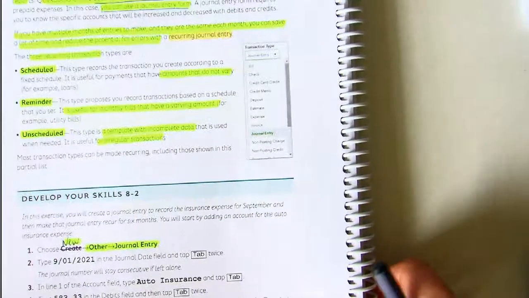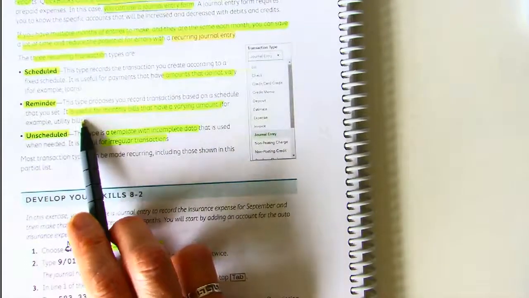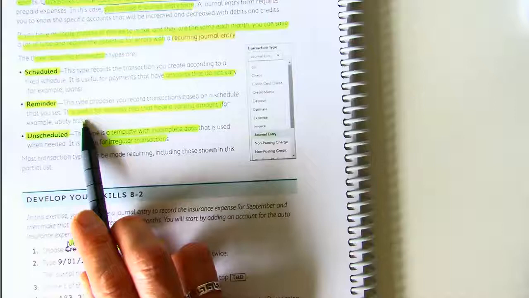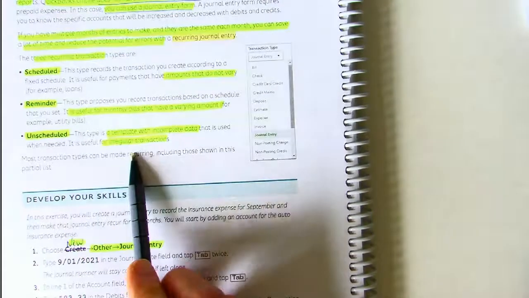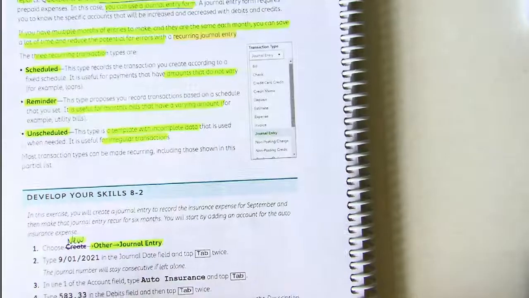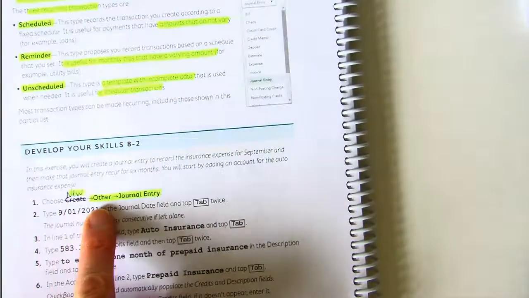However, if you have an amount that varies, then you would set it to remind you that the entry needs to be made, and you would have it set up but not automatically occur because you have to put the amount in at regular intervals. The unscheduled type of recurring transaction is simply a template, and you complete the data when it's necessary. Okay. So again, to create a journal entry, you choose New, Other, then Journal Entry.